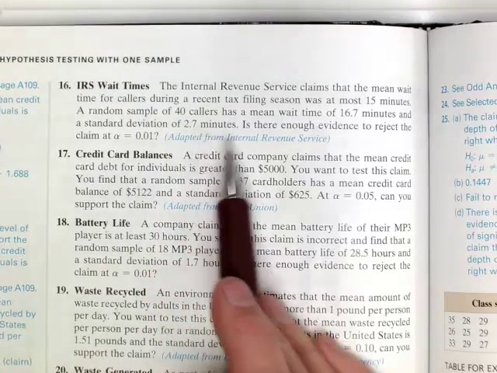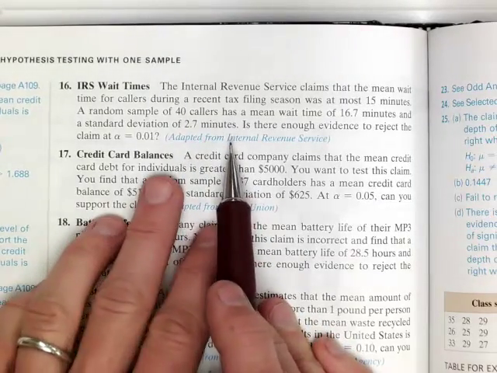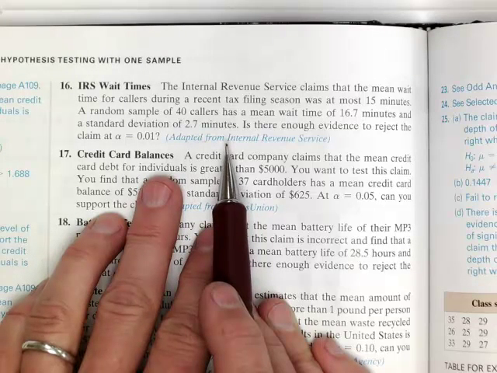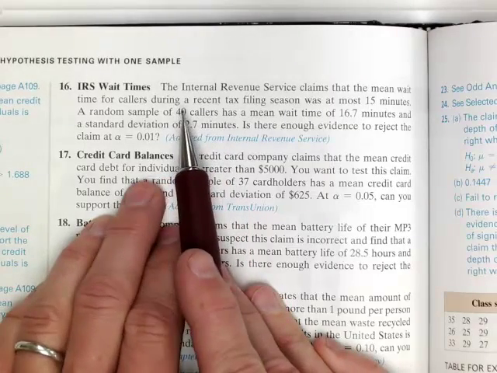All right, let's take a look at an example of a t-test. A t-test is used for testing a claim about a mean when sigma is unknown. So let's take a look at this problem.